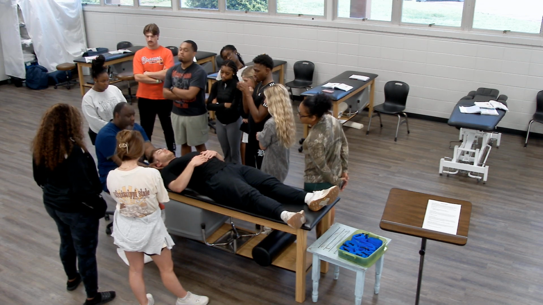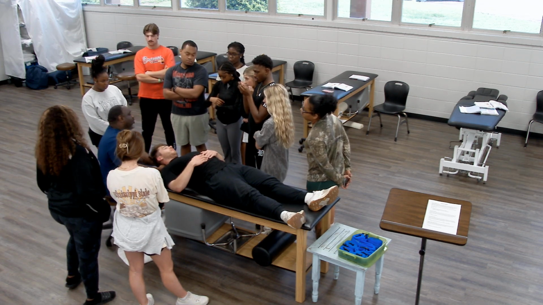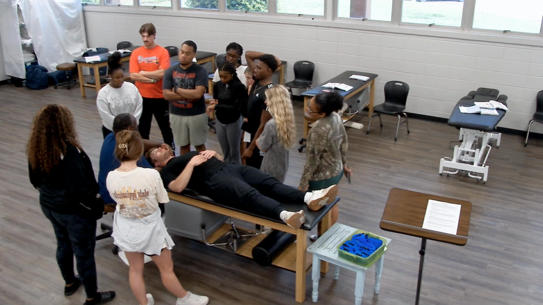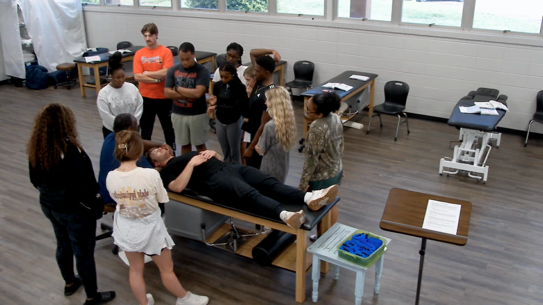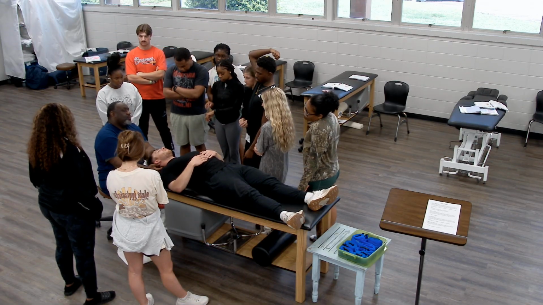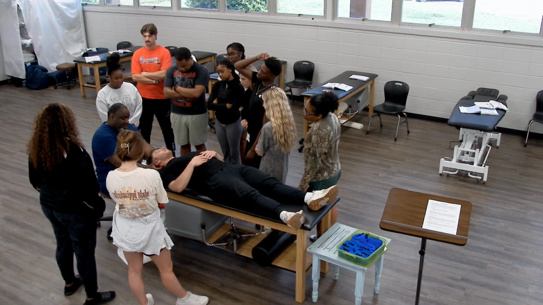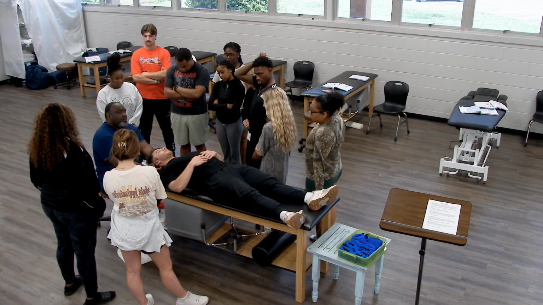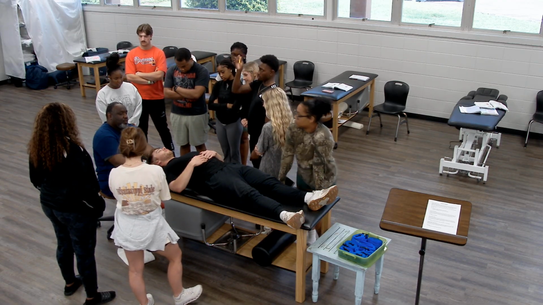I would do the fist traction first to calm down the headache and the pain. Then after that calms down, I would do the suboccipital release to help them feel even better. Then you reassess. How does that feel? Oh man, I feel like a million bucks. Whatever you did worked.